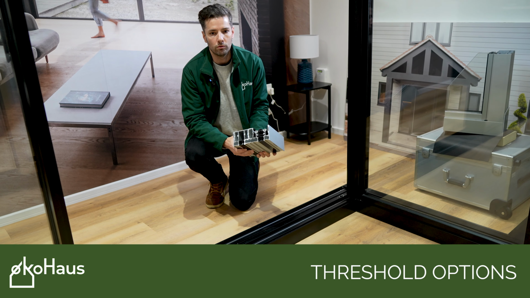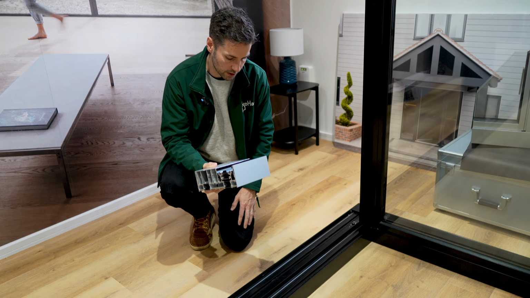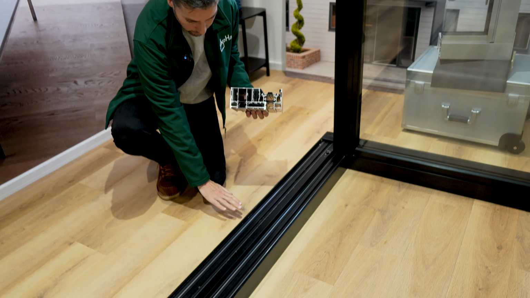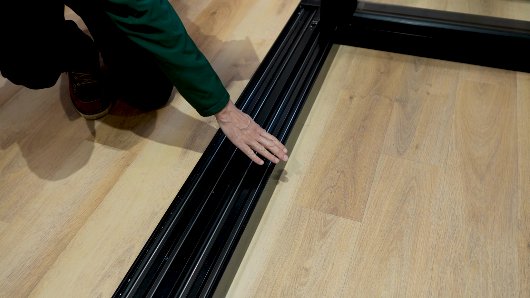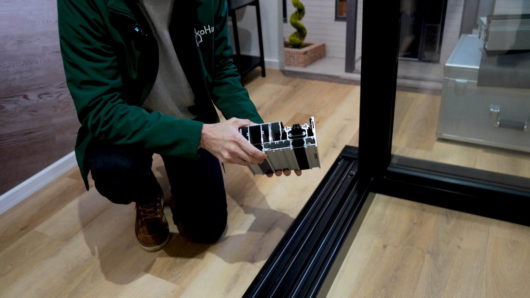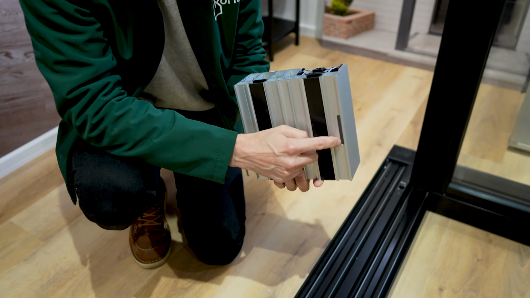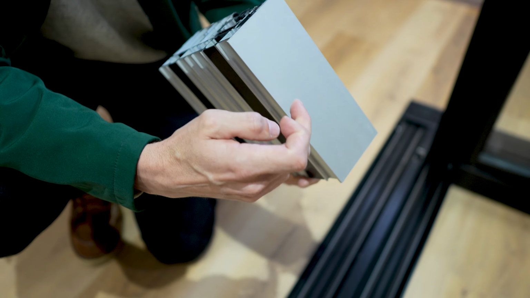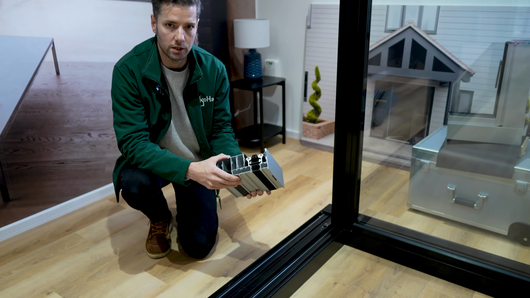So looking at the threshold options, with Solarlux Cero and the other Solarlux sliding door systems, you've got the option of having the floor completely level with the track, internally and externally. And then we have various drainage options to accommodate that. So drainage at the bottom, or that could be in the face as well, just depending on your external drainage system.